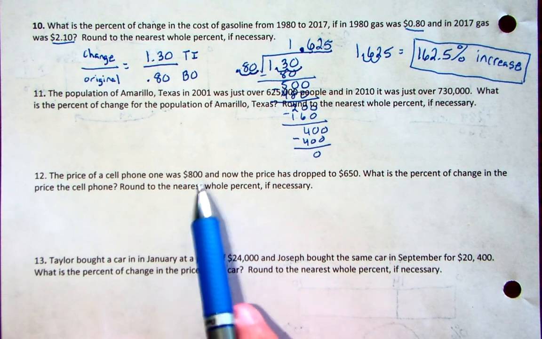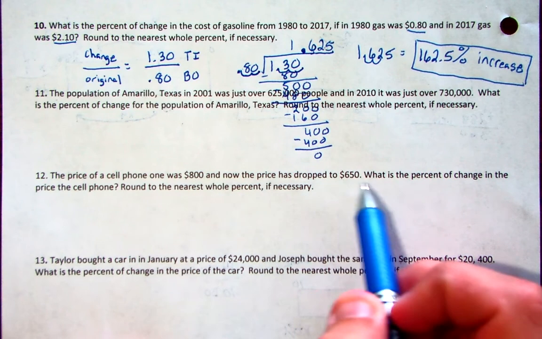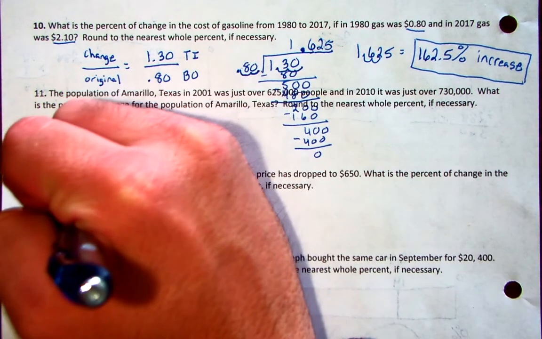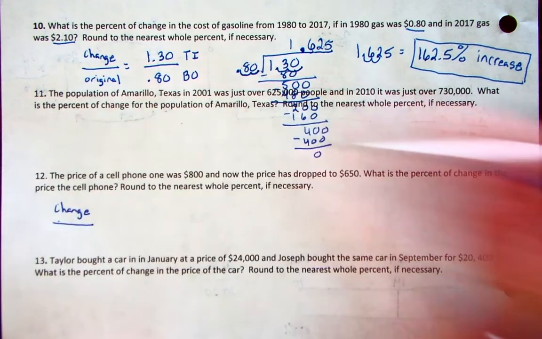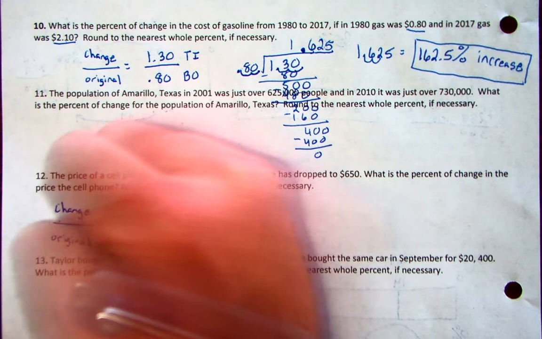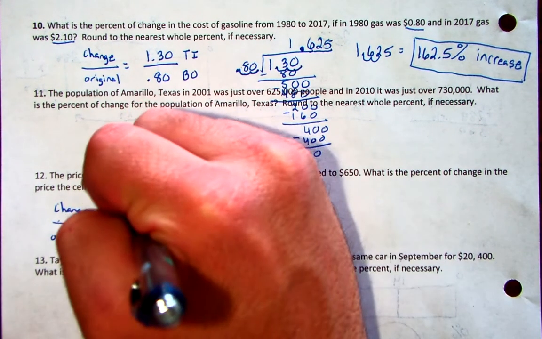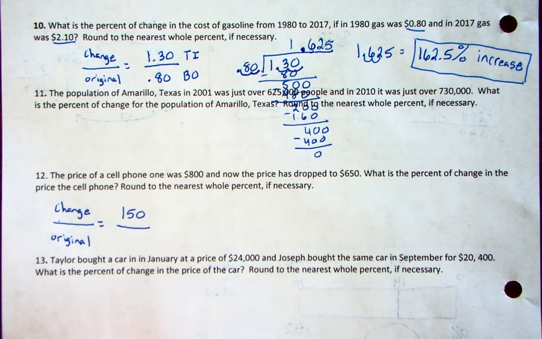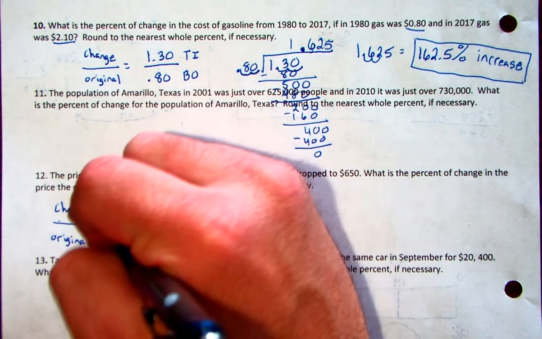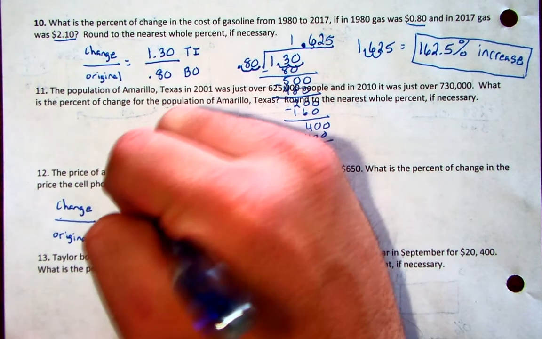Let's see here. So the first step is to find the change. What is the difference from 800 to 650? Well, that's a difference of... Anybody? No? Okay, well, to get from 800 to 650, that's a change of 150. And you now have to put that over the original amount. What was the original cell phone price? It was originally $800. Now you have a fraction. Top in, bottom out.